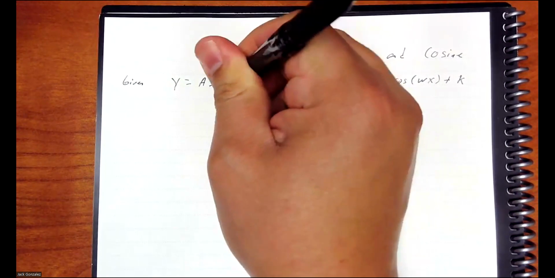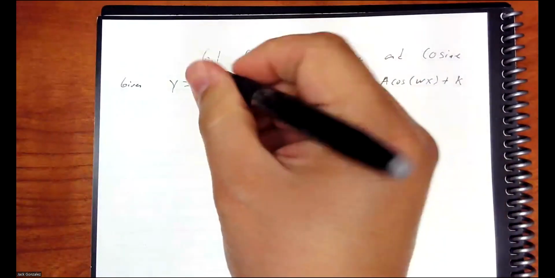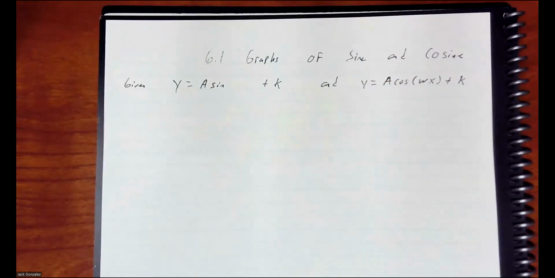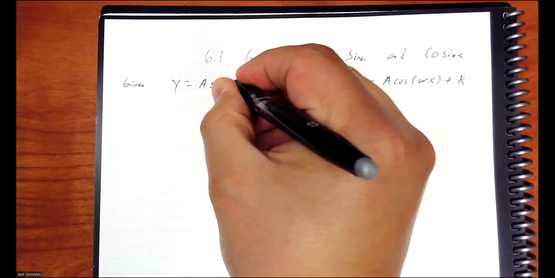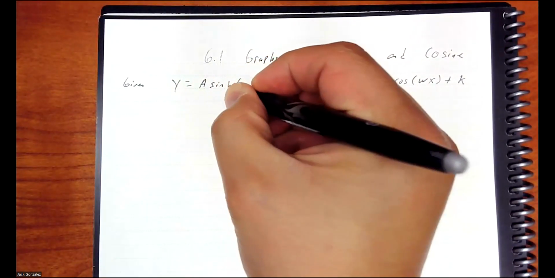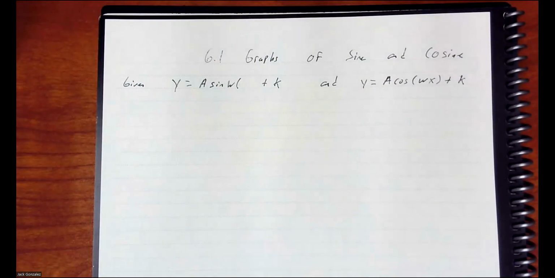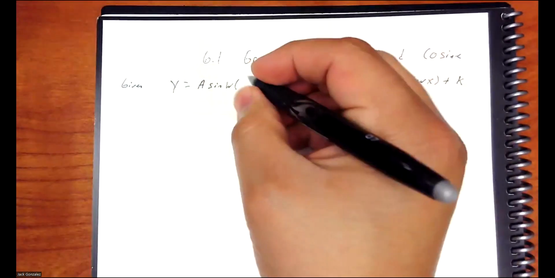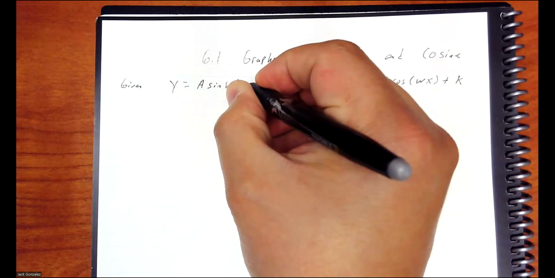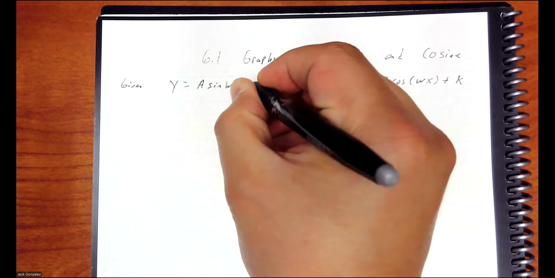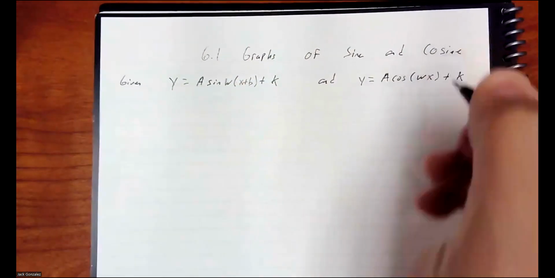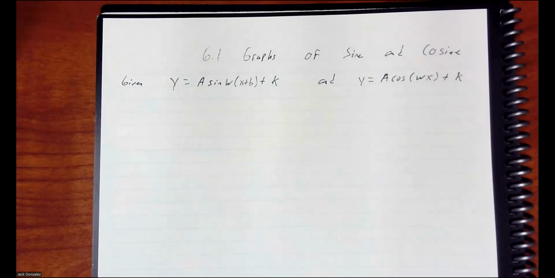Yeah, let me fix this because I changed it a little bit. So sine, and then inside the sine function, we have the omega times these. Technically, that's what we have.